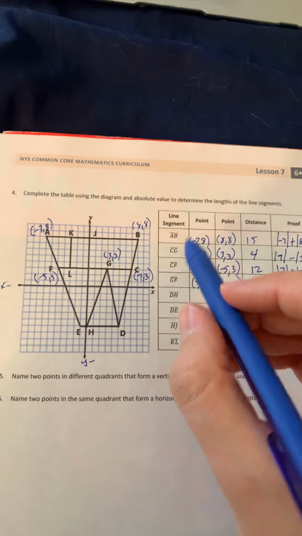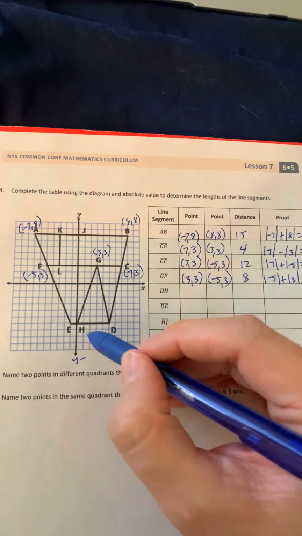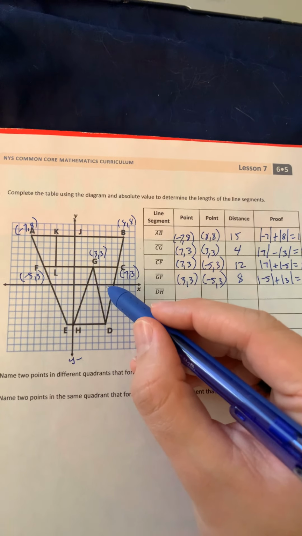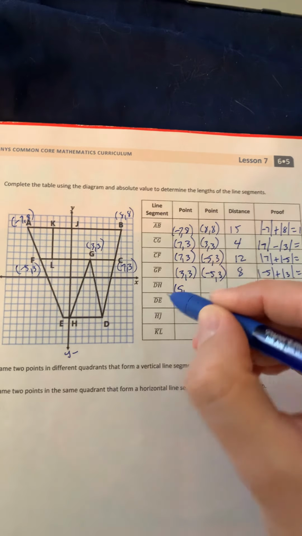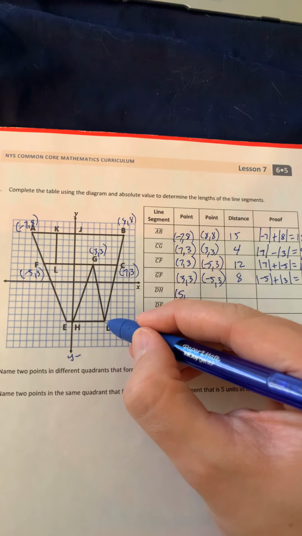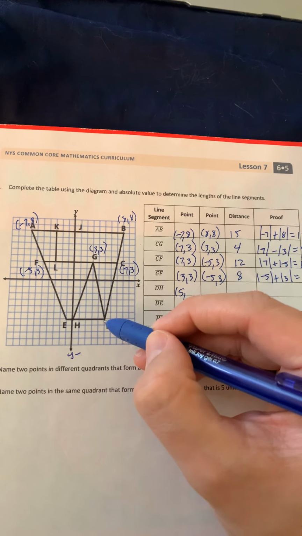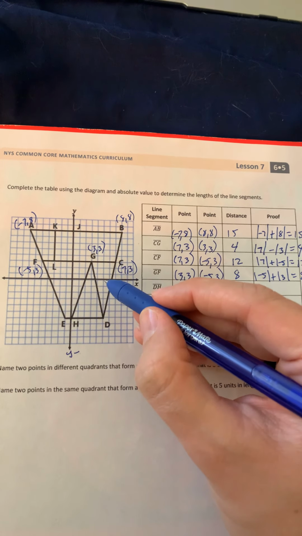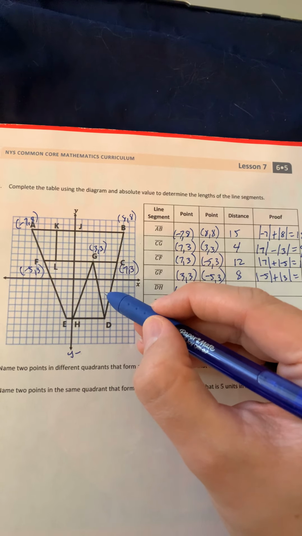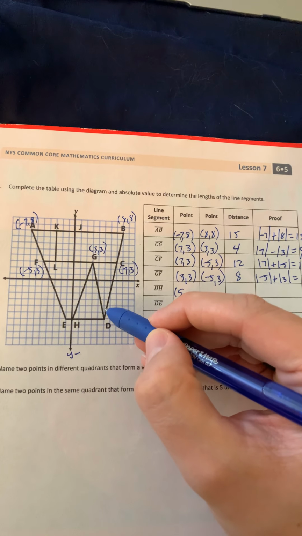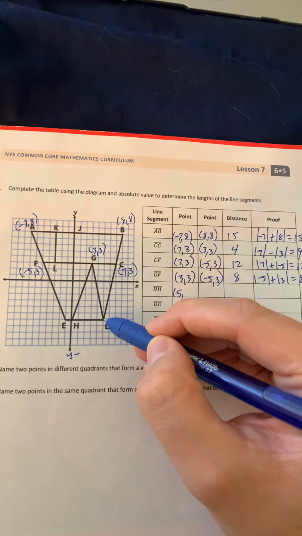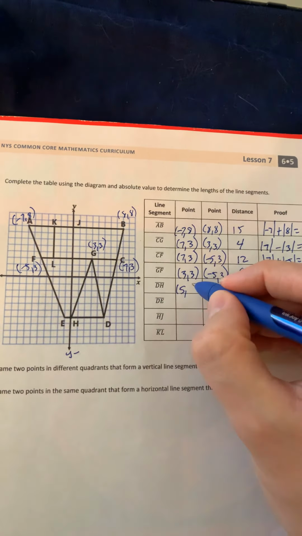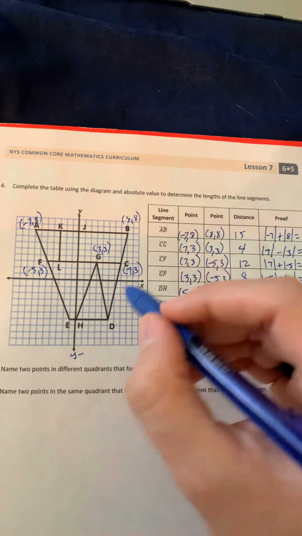All right, DH. Now we gotta find these two, D and H. So I'm gonna do D first. Okay, and that travels 5 spaces to the right and 6 spaces down. This one is a tricky one because some people are gonna count this way, some people are gonna count diagonal. Make sure you count straight down exactly where it's located. So I'm gonna start from here. 1, 2, 3, 4, 5, 6. All right, and it's landing on the negative Y, so it's 5, -6.